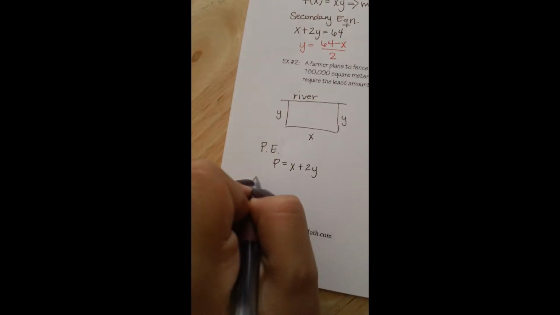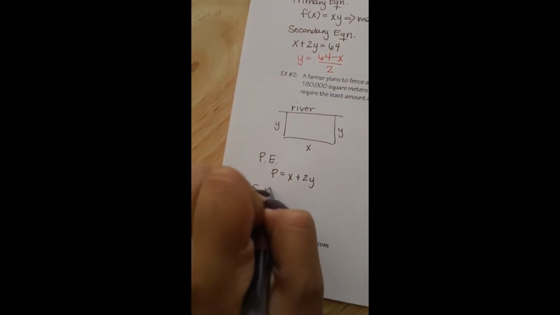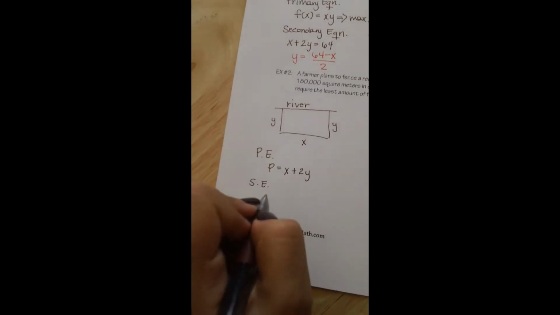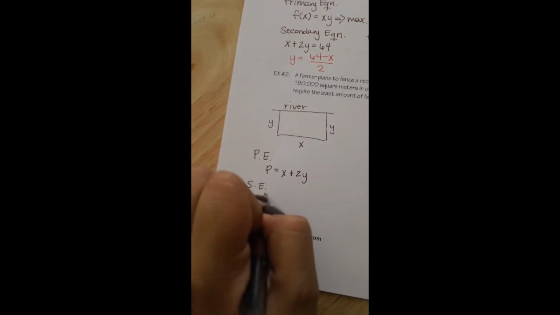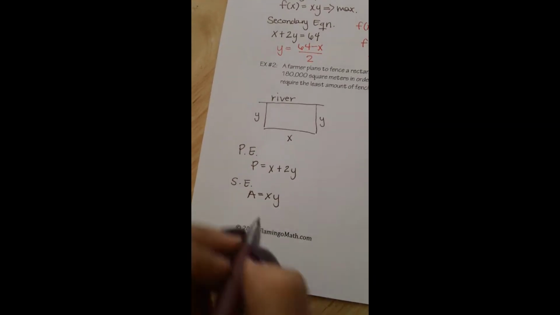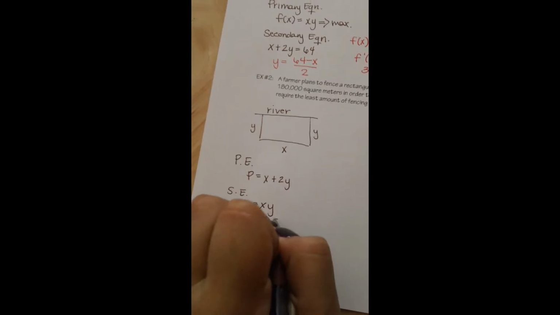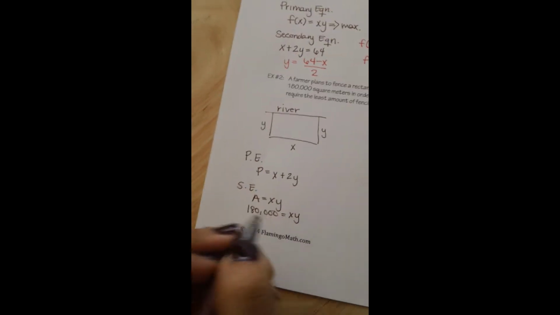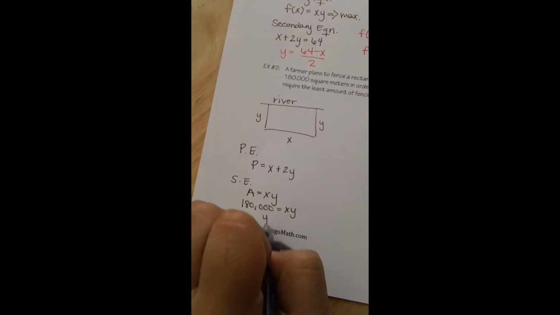And our secondary equation will be the area, which will just be xy. And we will use our secondary equation and get y by itself. We know that the area needs to be 180,000. Once again, we'll solve for y.